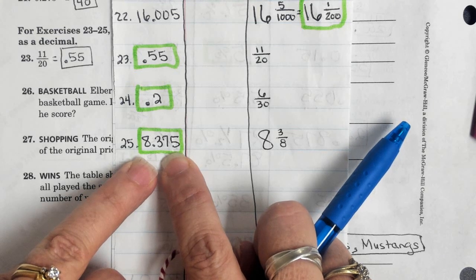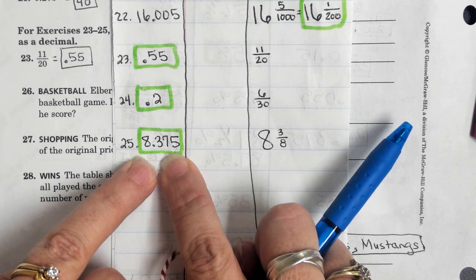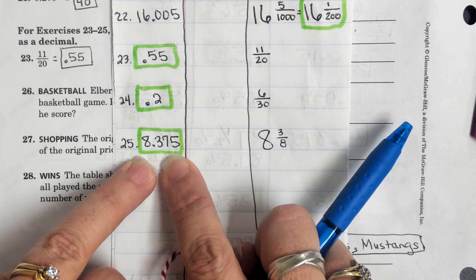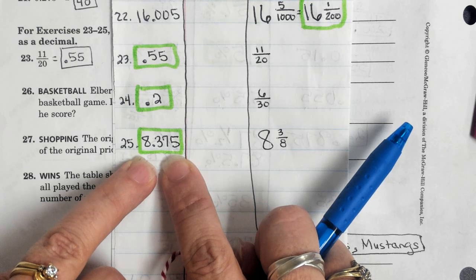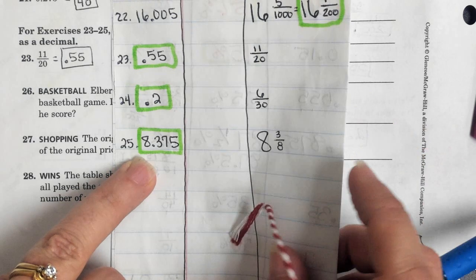Okay. Yes. What number? Oh, never mind. I put them on number 23. Okay, so you just got them in the wrong order or whatever.